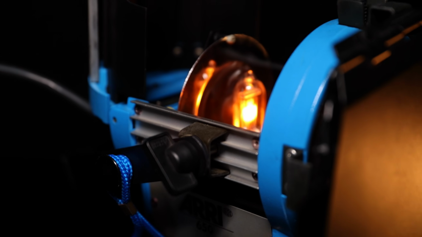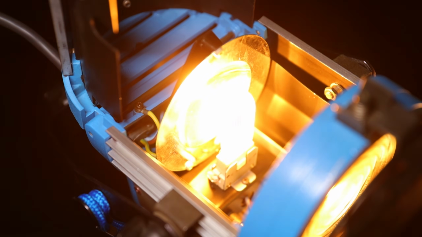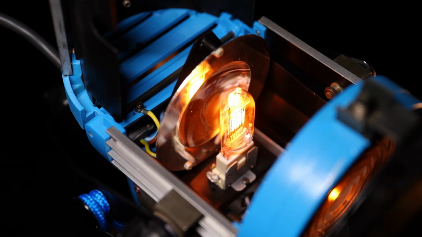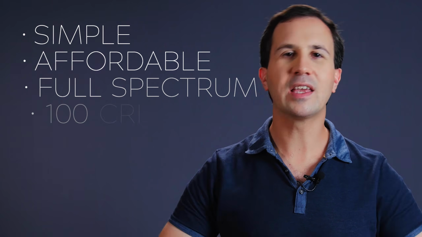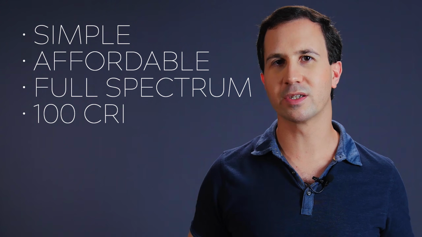Let's start with tungsten halogen lights. Tungsten lights have been a staple in the film world for a very, very long time, and it's easy to understand why. They're simple, fairly affordable, and they give you beautiful full spectrum colors with a CRI score of 100. When it comes to that beautiful quality of light at 3200 degrees Kelvin, nothing quite beats tungsten lights.